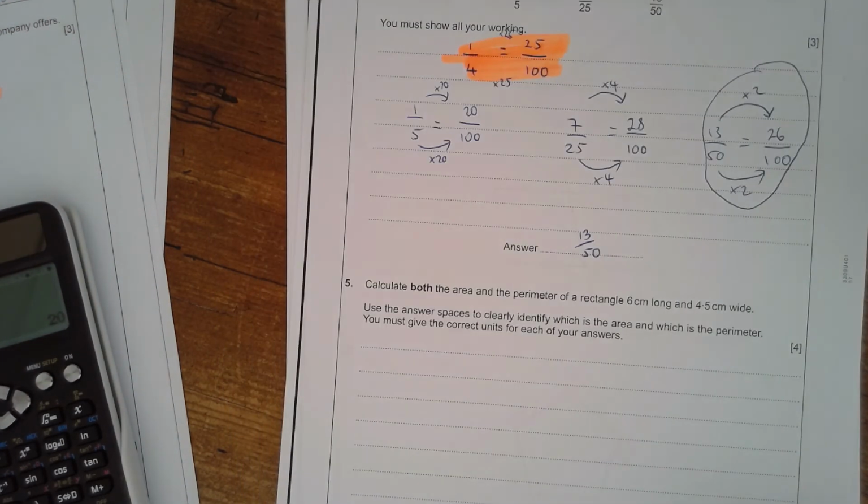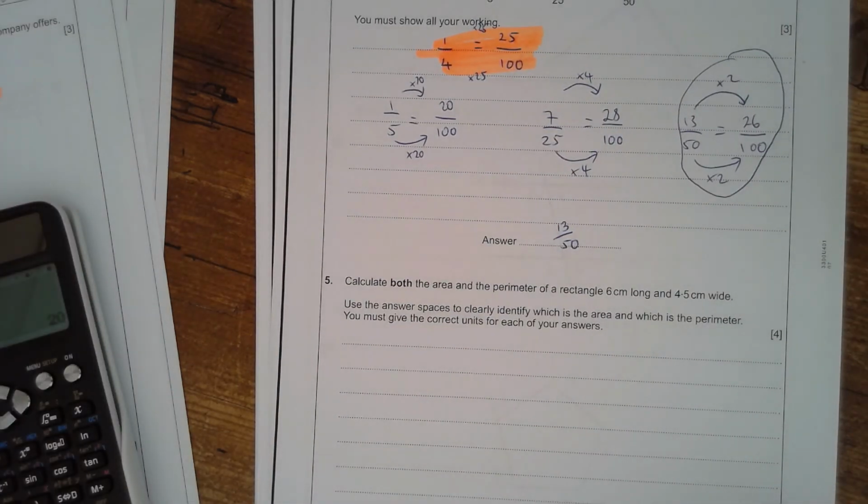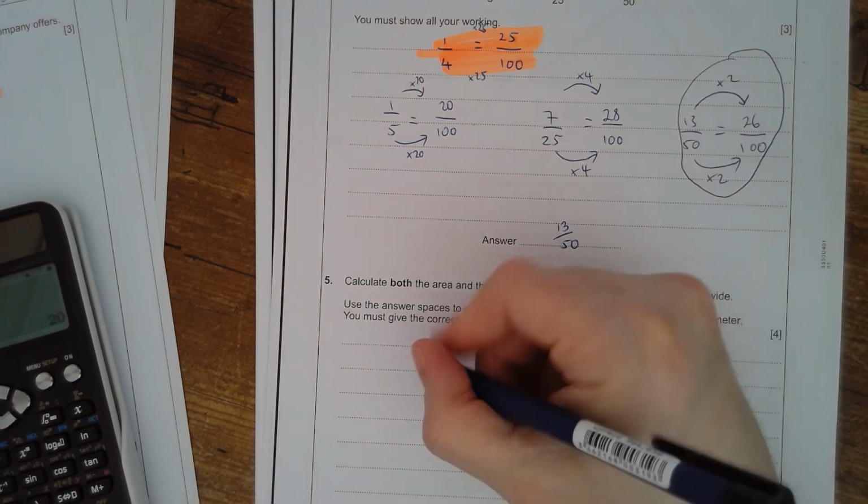Okay? Question number 5. Question number 5 says, calculate both the area and the perimeter of a rectangle that measures 6 centimetres long and 4.5 centimetres wide. Use the answer spaces to clearly identify which answer is your area and which answer is your perimeter. You must give correct units for each of your answers.